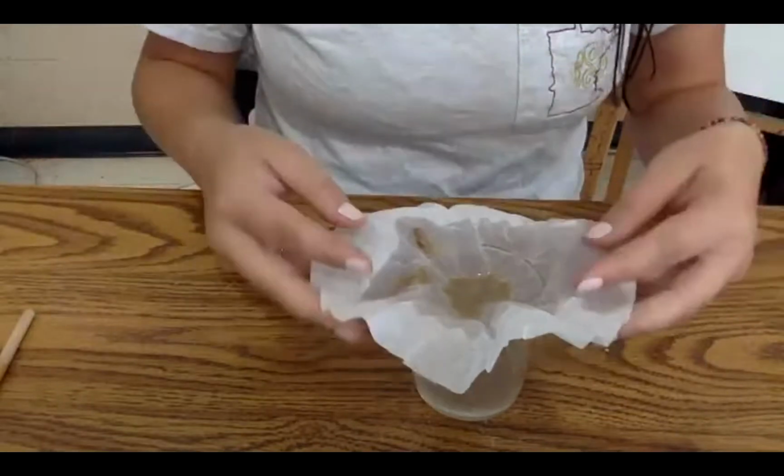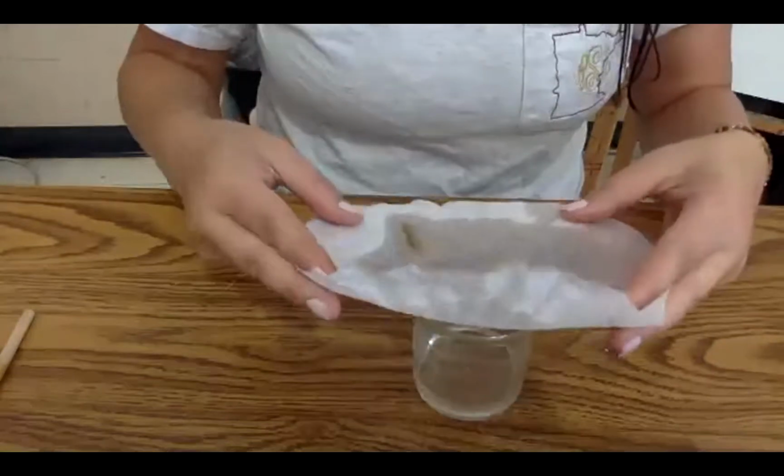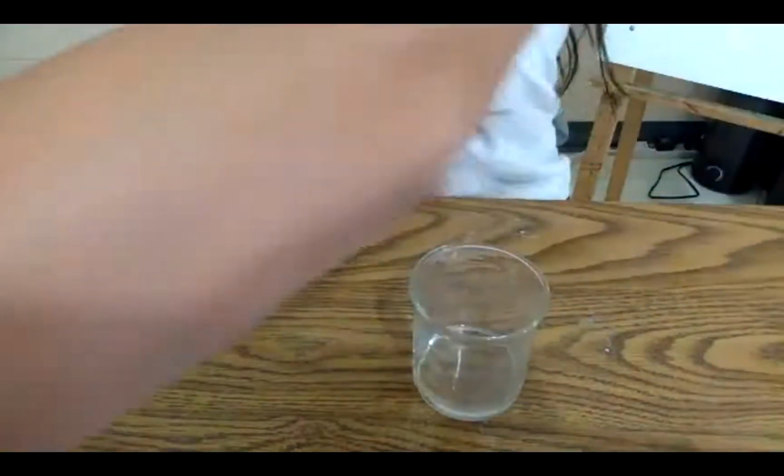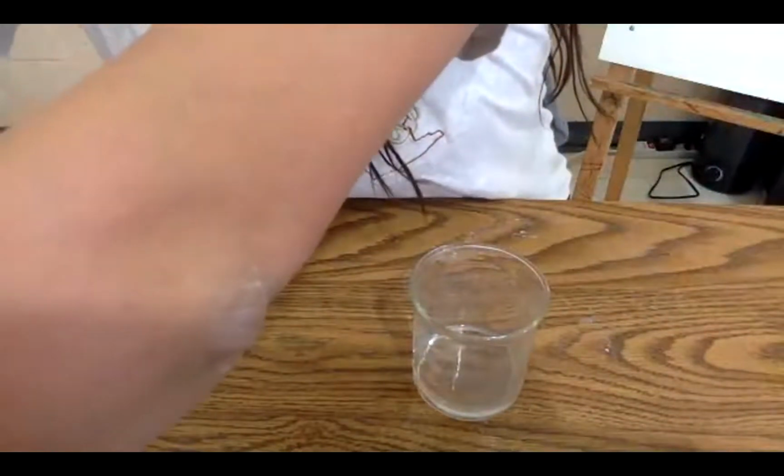Okay, so it's pretty much all out. The rest is going to evaporate on its own. So I'm going to lay this out and let that sand dry off so the water will evaporate, and I'll have my sand over there. So now I have my salt water, but remember, I wanted to get that salt separated.